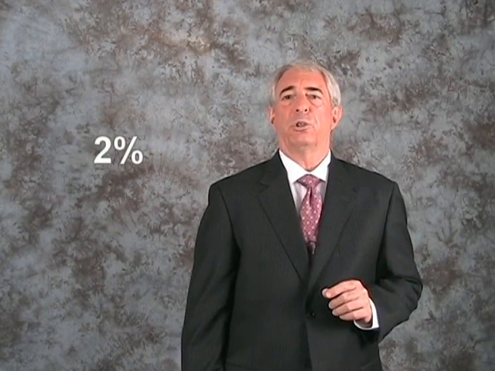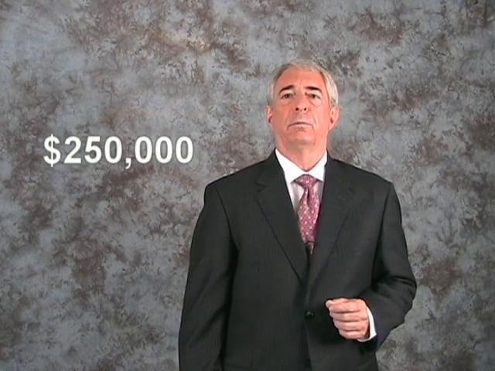Here's how the numbers could work out. Let's assume that there's 500 members in your church, and this idea applies to just 2% or 10 people. Further, assume that the average donation is $25,000. This would bring in $250,000. The cost of the immediate annuities will vary by age, but let's say this cost is $150,000. That puts $100,000 immediately into your church's pocket.